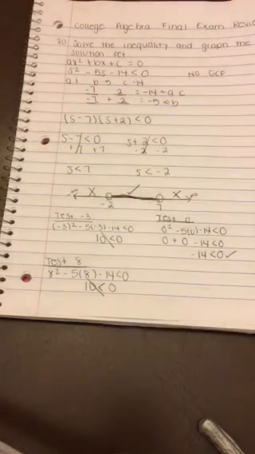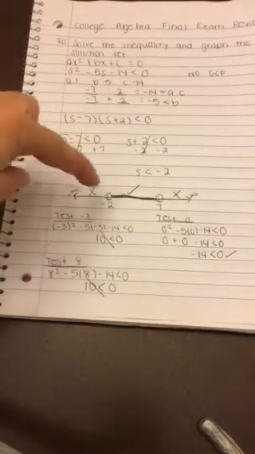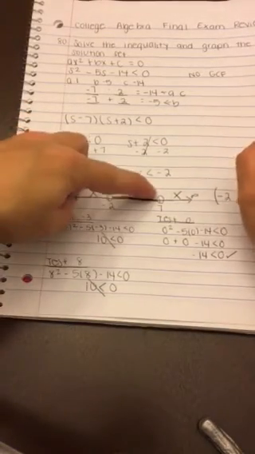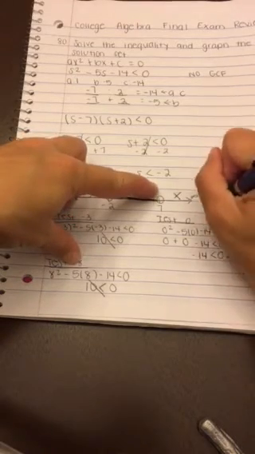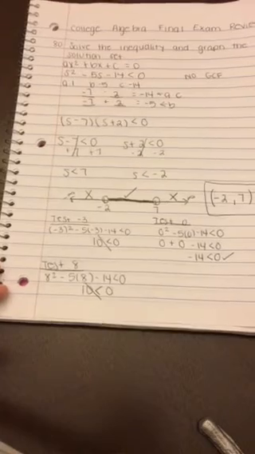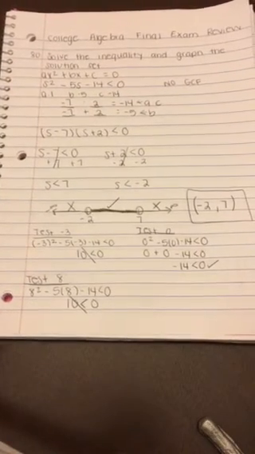This is our graph, so that was one of our answers. And then we have to write this in interval notation. So we're going to go from negative 2, it's an open circle, so a parenthesis, to 7, again open circle, again parenthesis. Final answer. So that's number 80 on the College Algebra Final Exam Review.